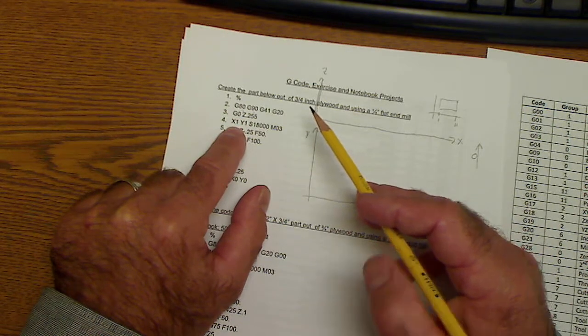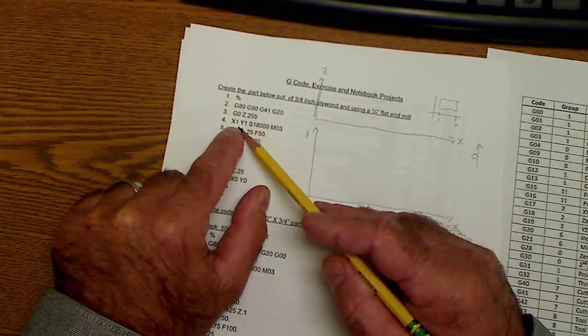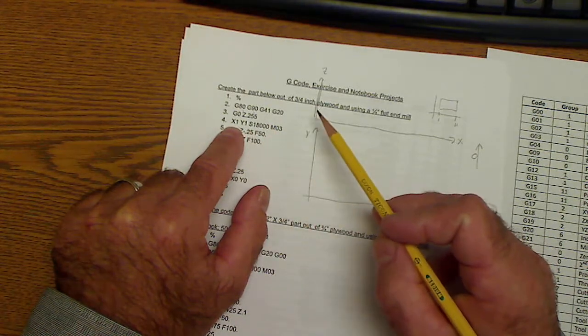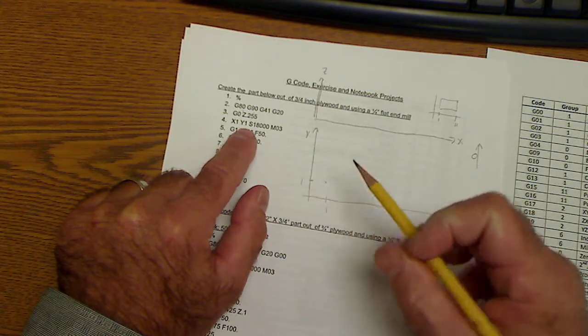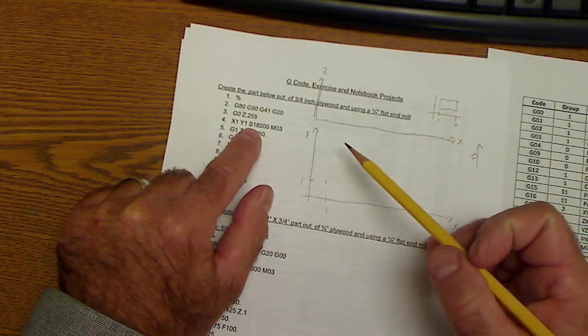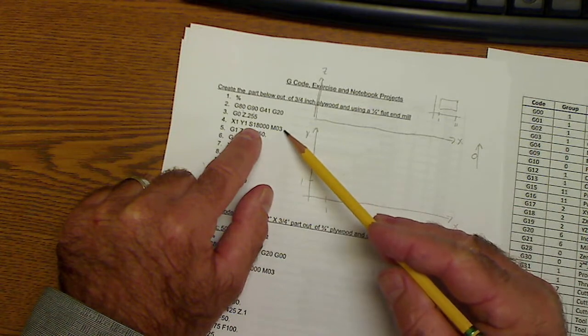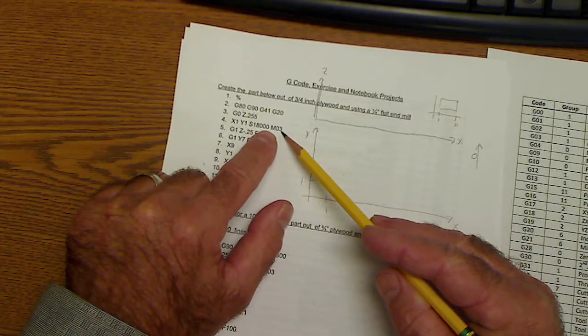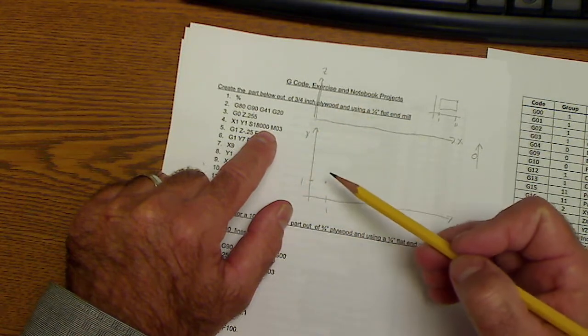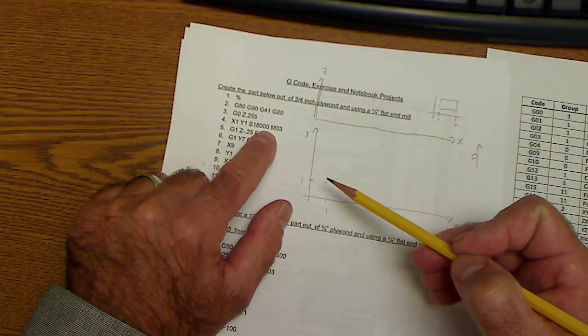Once I'm there, I still rapid travel because I don't have a new G1 in here. So I'm up, I rapid travel to 1, 1. So in XY, I travel over to 1, 1. My spindle speed is 18,000. M3 is machine code or miscellaneous code, turn spindle on or turn machine on. So I'm up at 0.255 right here at 1, 1.